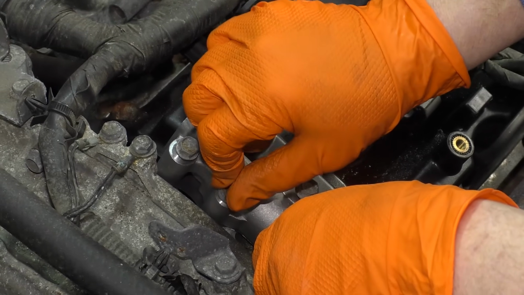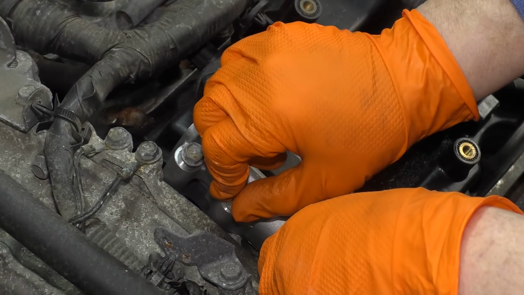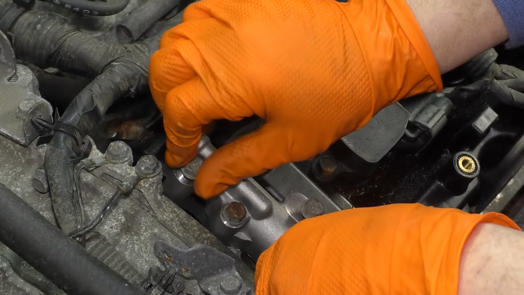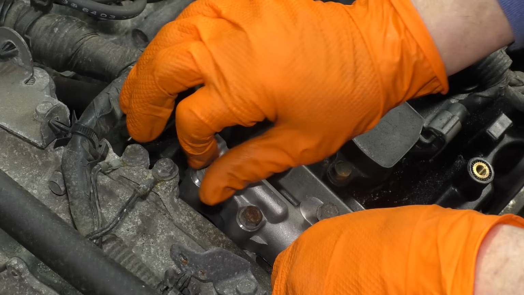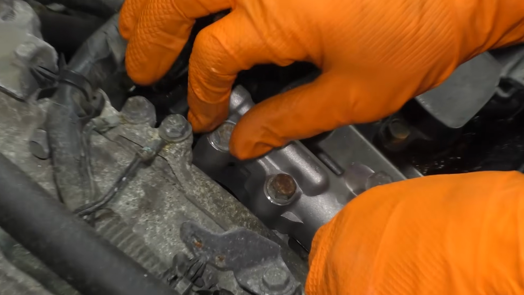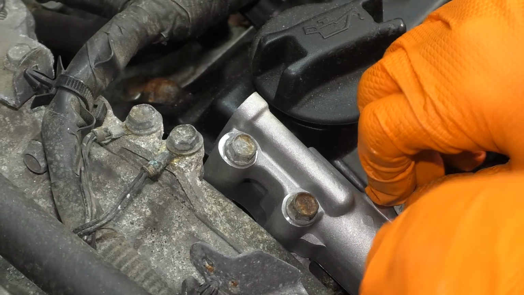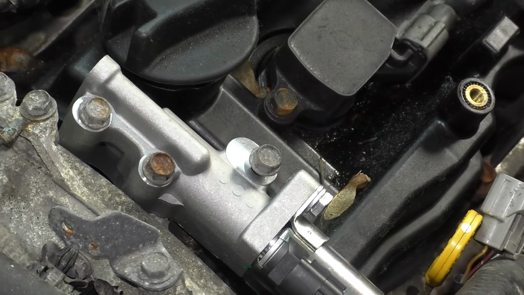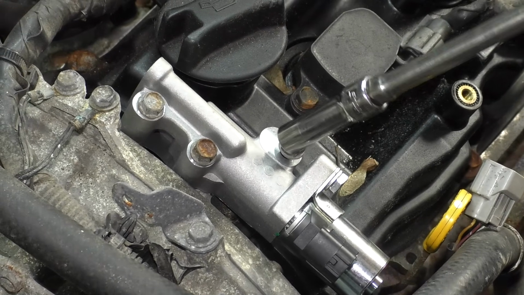Snug the middle one up first. You don't ever want to use an air tool or even a high electric impact gun on this, because you can damage that gasket and you don't want to do that. So just bottom them out so that they're all just snug.